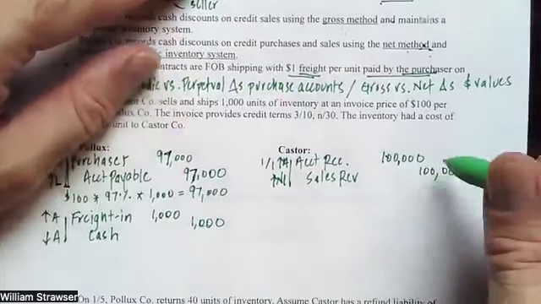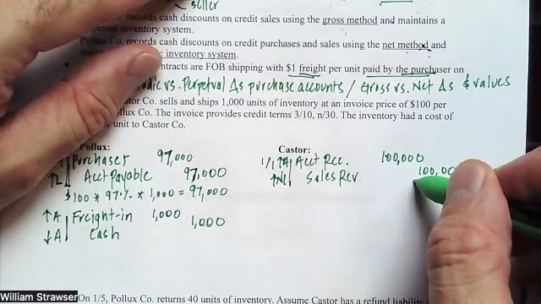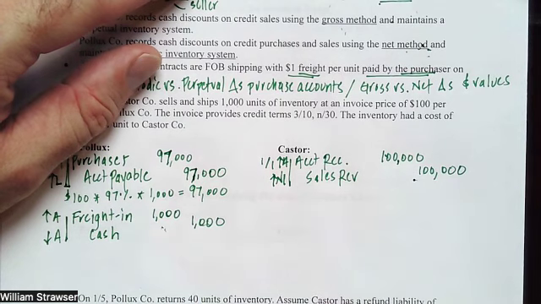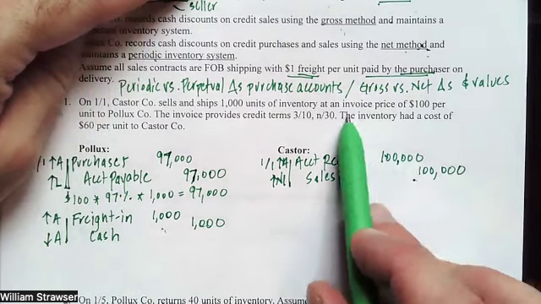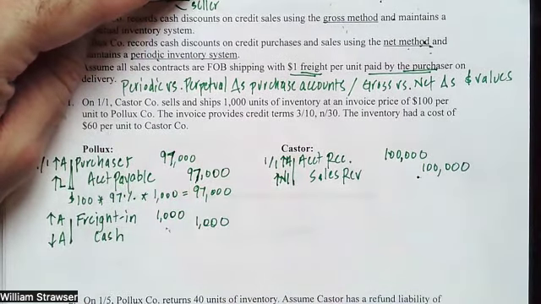All right. This records the sale. Now we don't have to worry about freight because the buyer was responsible for the freight. We didn't have any transaction with the freight person. We do have inventory. Their inventory cost us, Castor, $60 per.